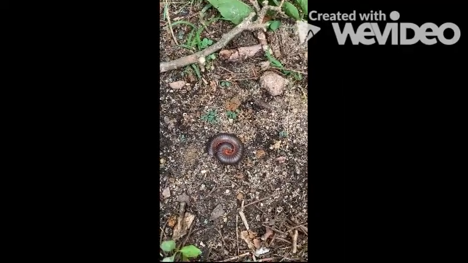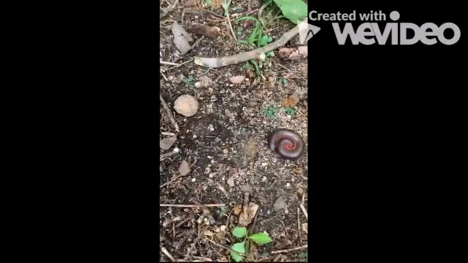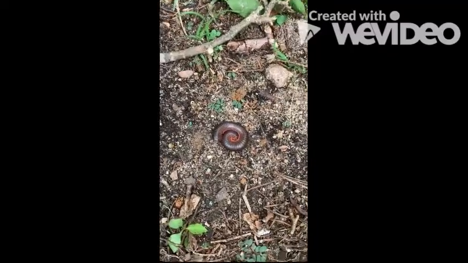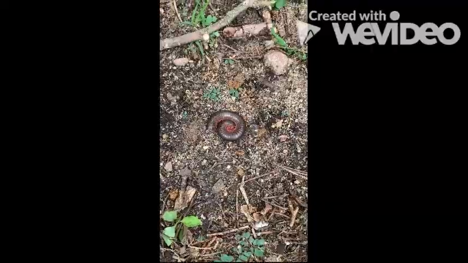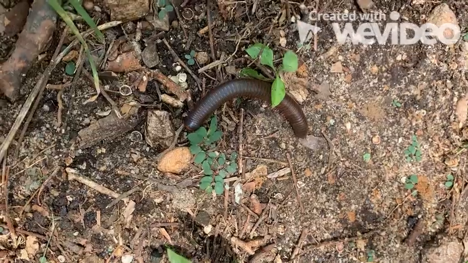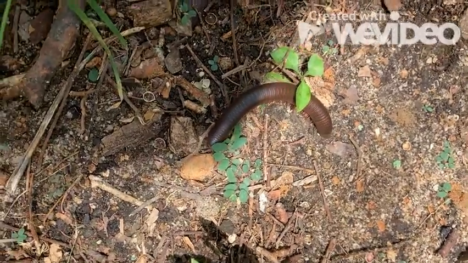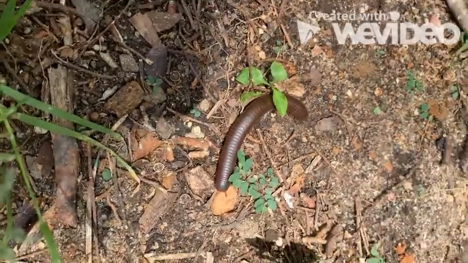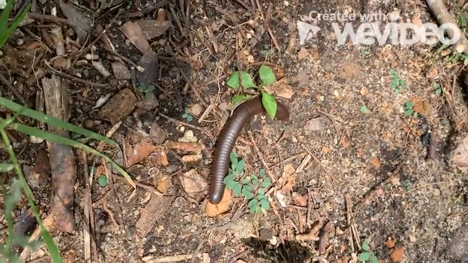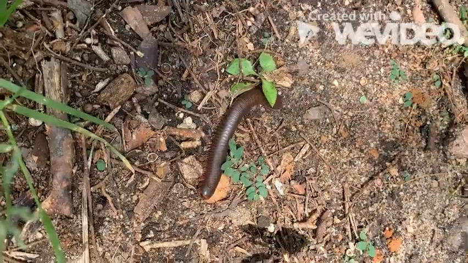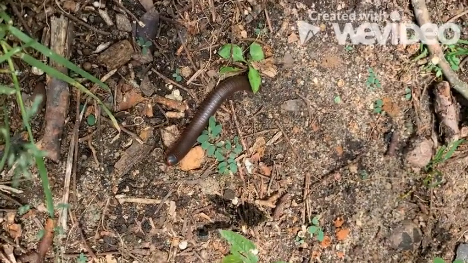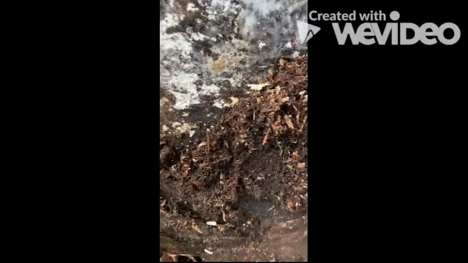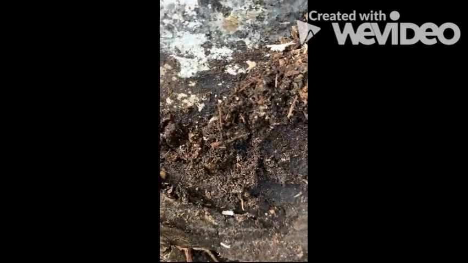Here's a millipede. This is another type of invertebrate. This is an organism with no backbone. The millipede actually relies on the shady parts that the tree provided. And you can see here, because we have touched it and we've put it in the sunshine, it is actually uncurling itself, and it's really cool just to watch it move.